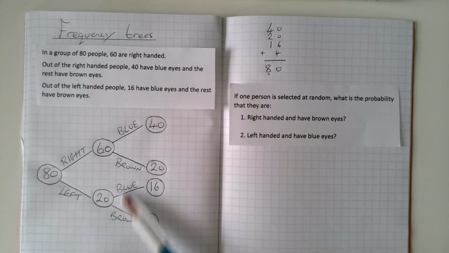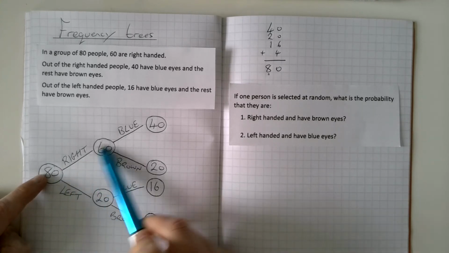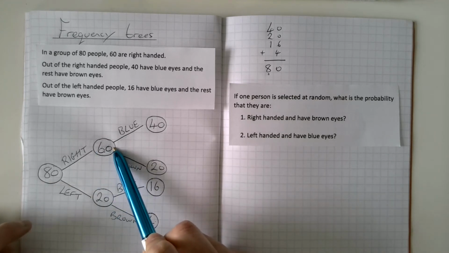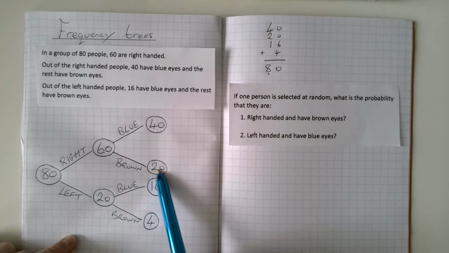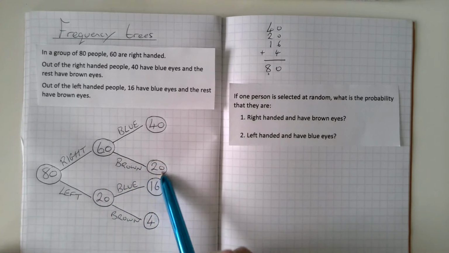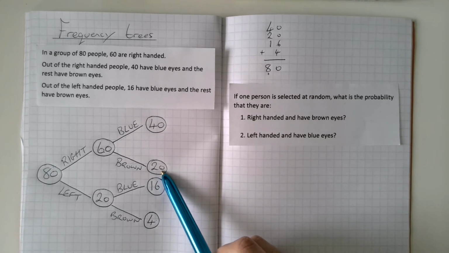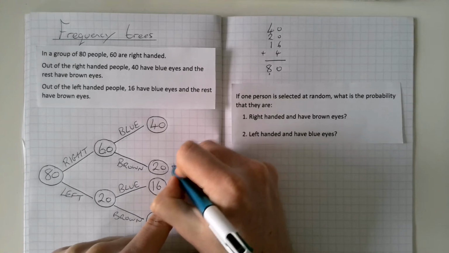Well, where on this frequency tree is the group of people that are right-handed and have brown eyes? Well, first of all, they must be in this group of 60 because they must be right-handed. But they also must have brown eyes, so they must be in this section as well. So there are 20 people altogether that have brown eyes and are right-handed. So this, for number 1, is the section that I'm interested in.